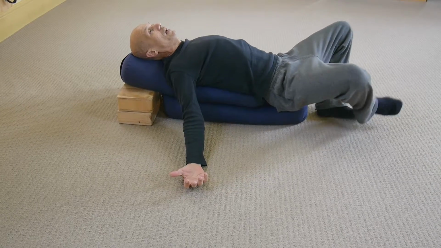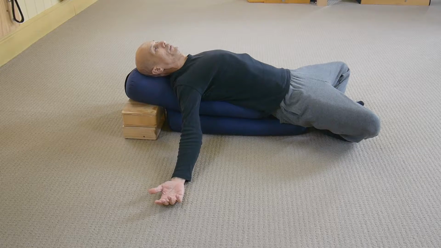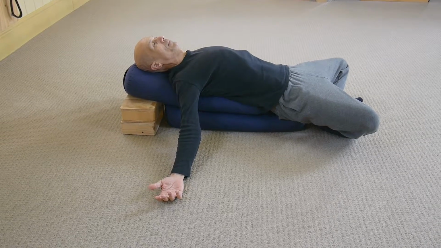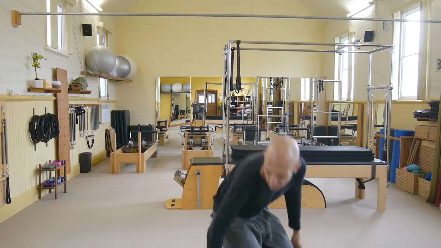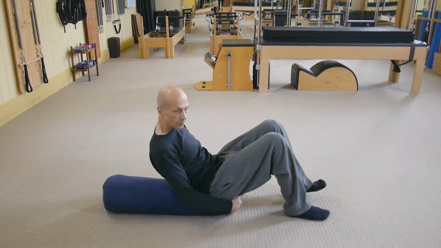Again, we can have different feet positions, expanding and relaxing. Right. So I'll just quickly show you the single bolster version. We can start off the same as for the double bolster.